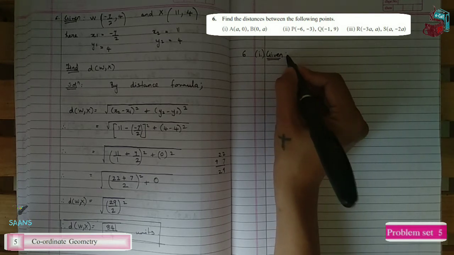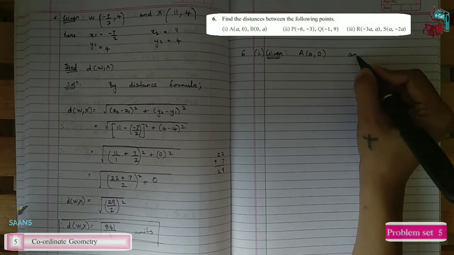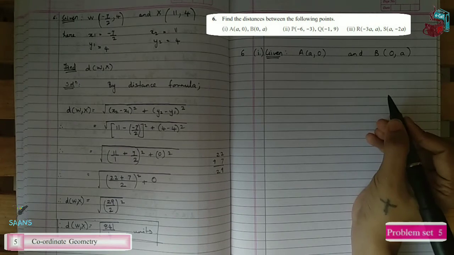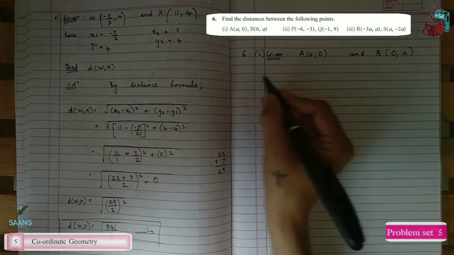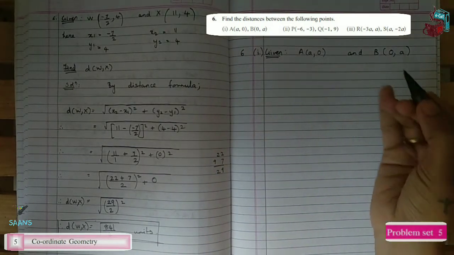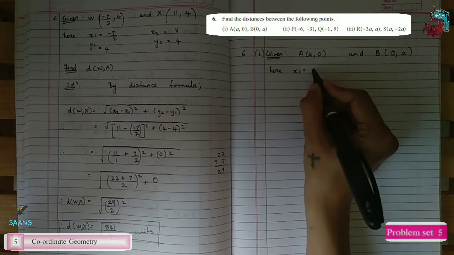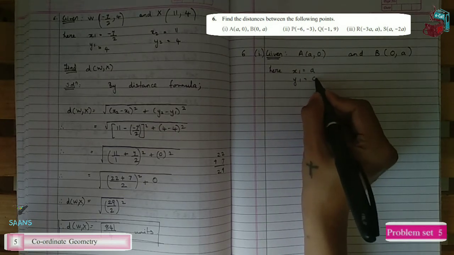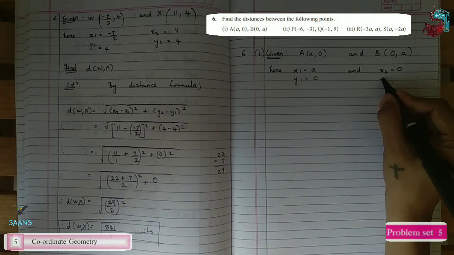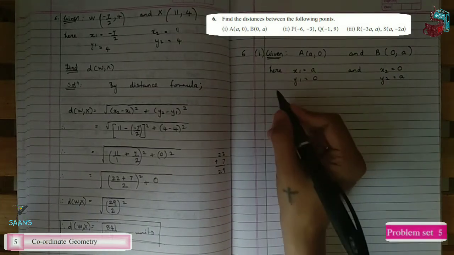Given, what they are saying, A is equal to A comma 0 and B is equal to 0 comma A. Please don't get frightened, thinking what is this. Please do it. Okay. Do the sum. Apply the formula. Whatever you get as the answer, you will get the flow. Okay. Your x1 is equal to A, y1 is equal to 0 and x2 is equal to 0, y2 is equal to A. Okay. Do the sum. You will get the answer.